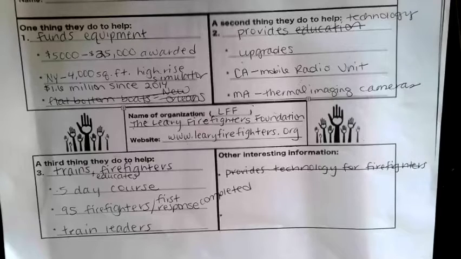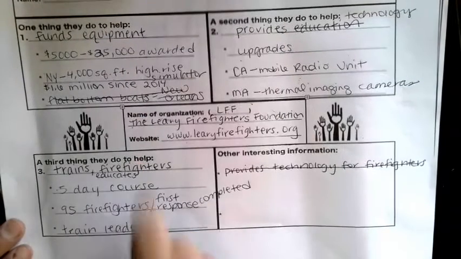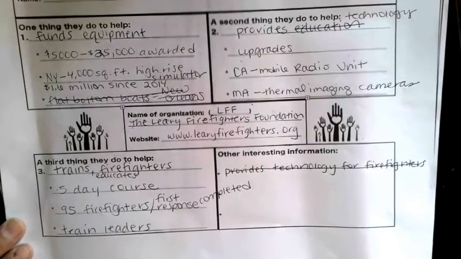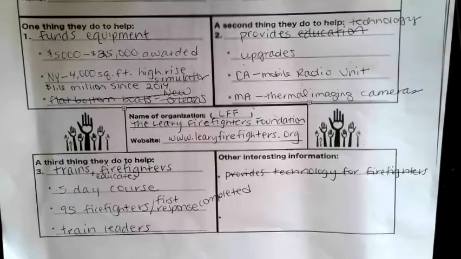So hopefully at this point in time, you have the 3 things that your charity does. You have information underneath that would be considered your supporting details. I'm going to be highlighting mine so you understand what the different parts are and why we have it organized the way that we do.